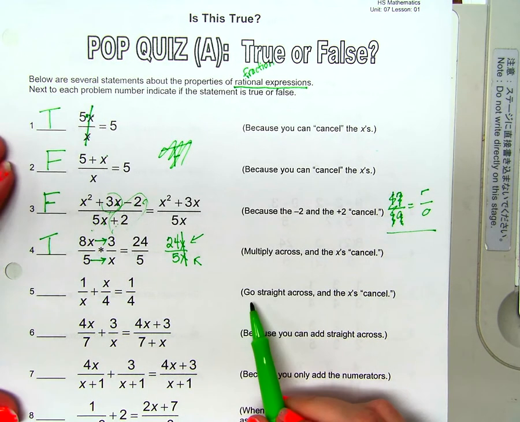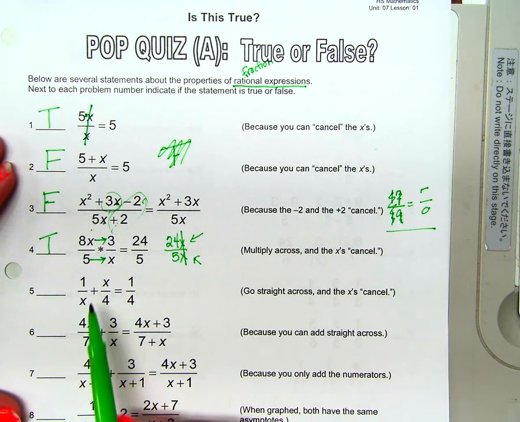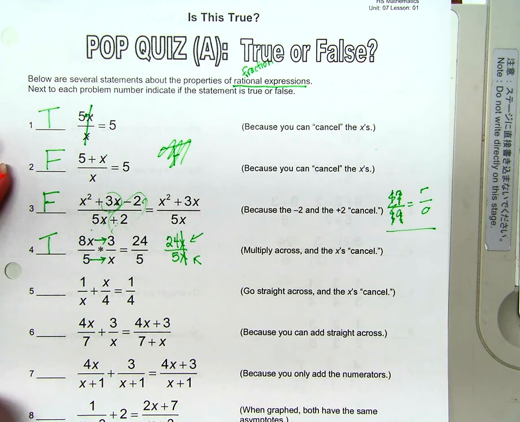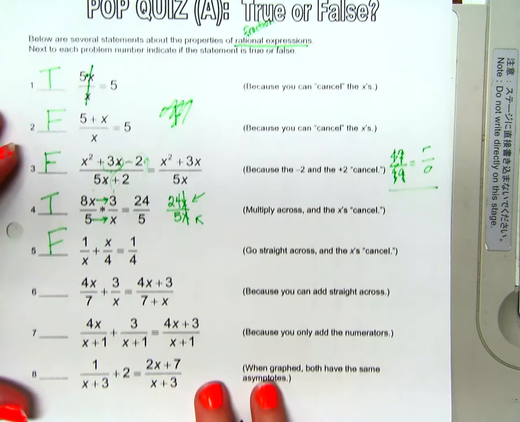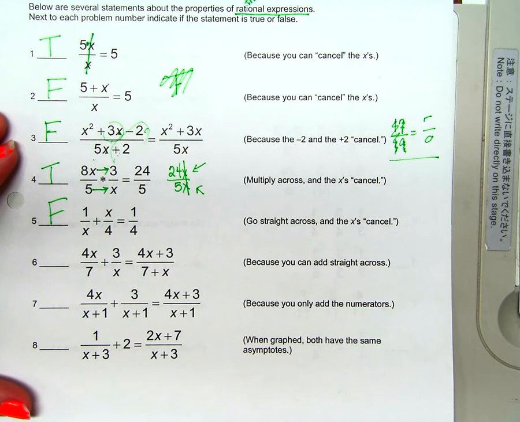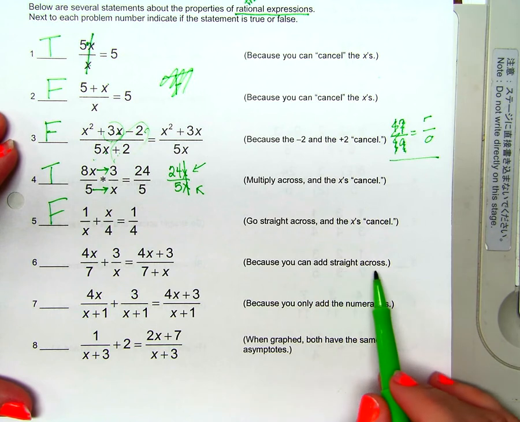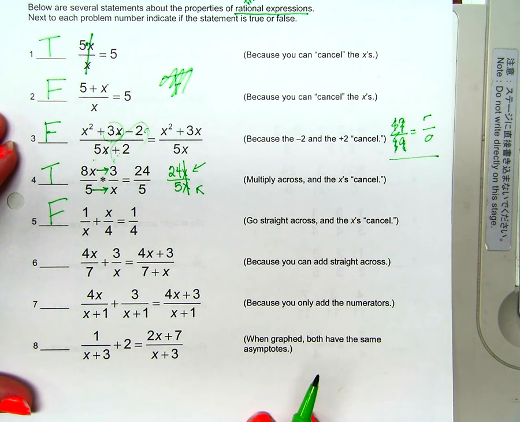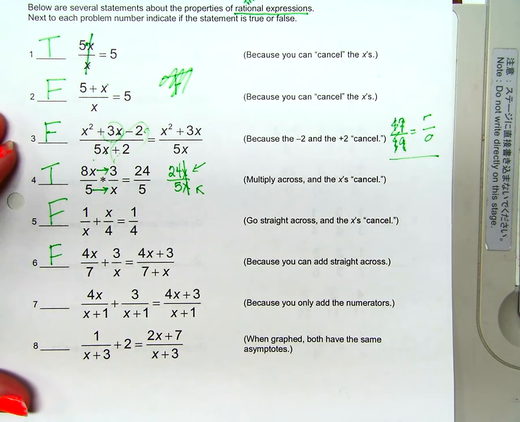Does this statement make it true? Do you just add straight across and cancel the x's? No, that is false. So what about number 6? Because you can add straight across. Can you add straight across? What did we just decide? No, that is false. So that means number 7 is also false.